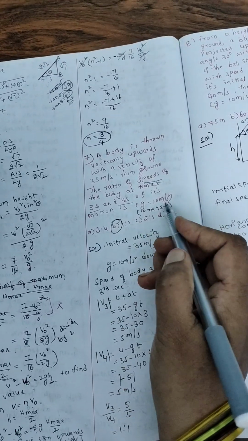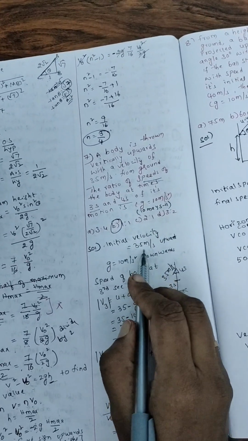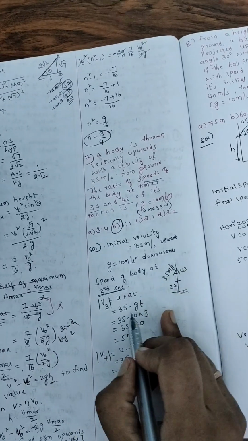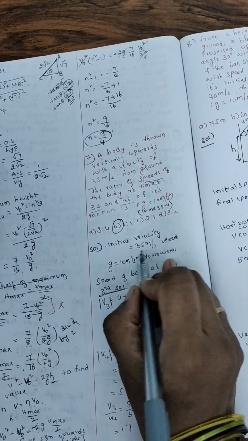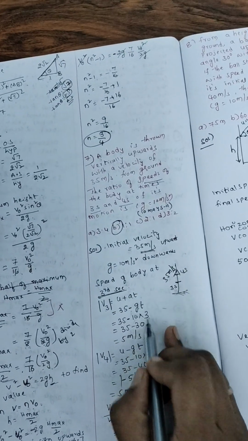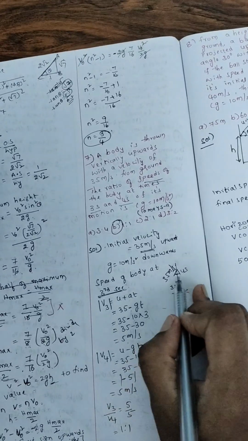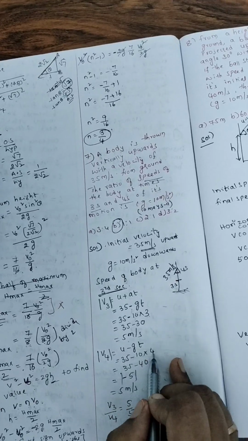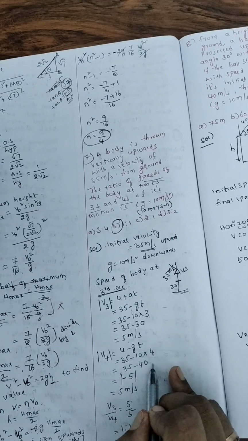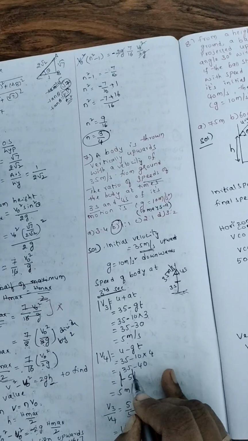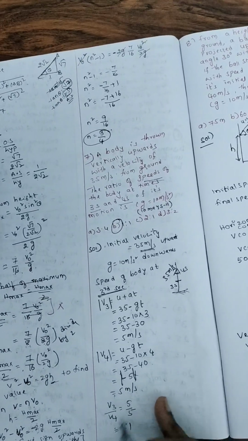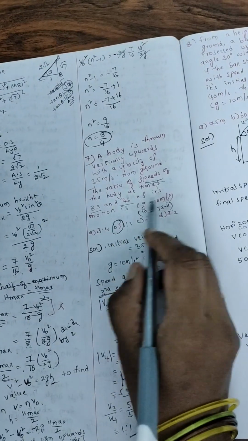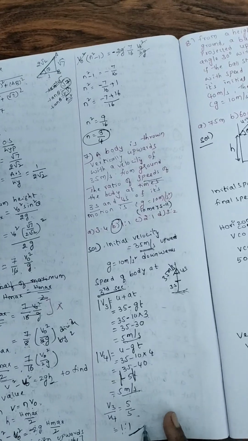So g, as usual, we take as 10 meter per second square, initial velocity 35 meters per second. First at 3 seconds, V3 is U plus at, in upward direction, no, minus g. So U 35 minus g 10 into 3, you will get 5 meters per second. Now at 4 seconds, V4 is equal to U minus gt, 35 minus 10 into 4, so 35 minus 40. Magnitude we are taking, so 5 meters per second. V3 by V4, 5 by 5, that is 1:1. The ratio of speeds at 3 and 4 seconds is 1:1. Right?